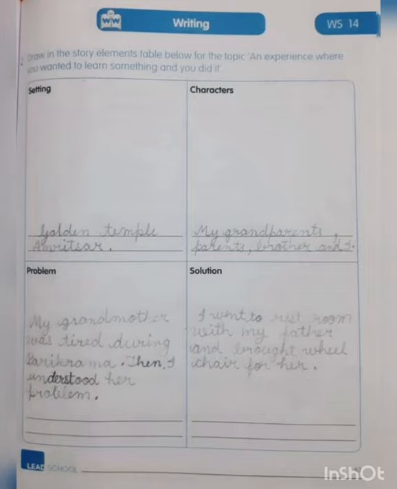So, our first story element is setting. Setting means where is the story taking place. You have to write the place where the story is taking place. So, here I have written Golden Temple, Amritsar. I have gone there. So, I have written there. Now, second element is characters. Which characters are there in my story? In my story, my grandparents are there, my parents are there, my brother and I.